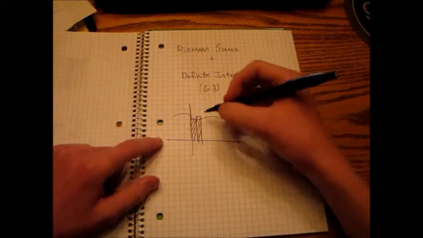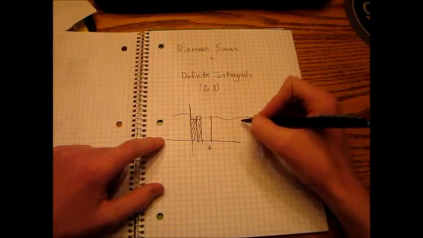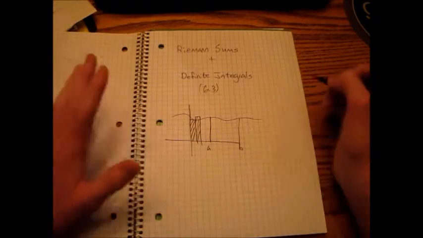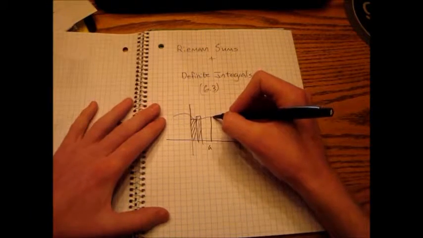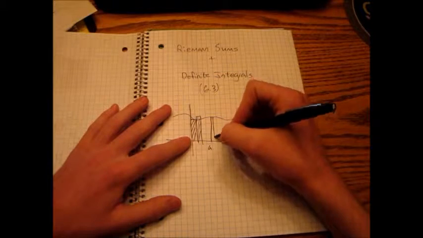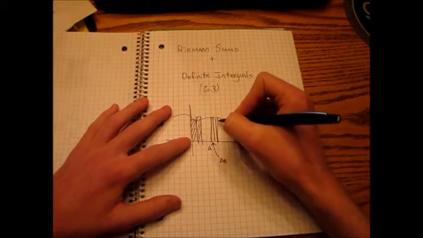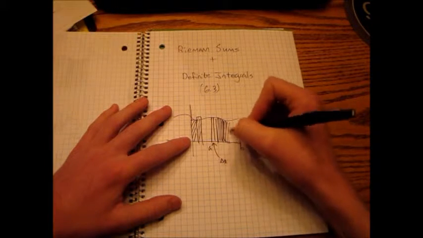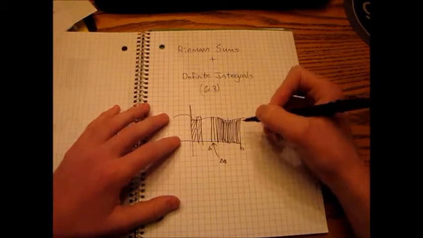But with Riemann sums, we're able to calculate the total area from a to b, or infinite, if we use that n, by making the width of the rectangles, the delta x, increasingly smaller, and it becomes an infinite number of points, which allow us to calculate the area underneath the curve.